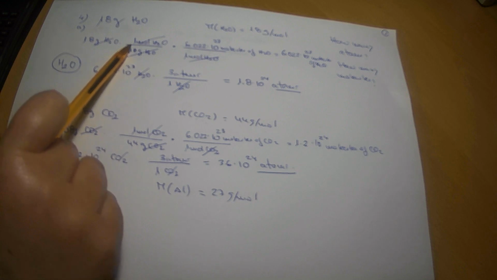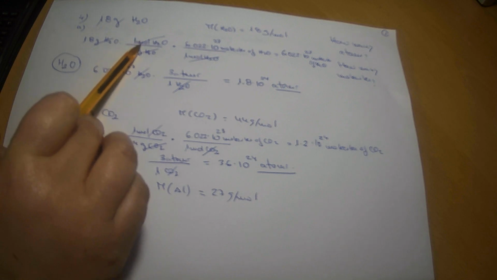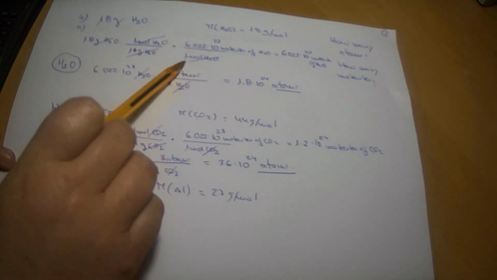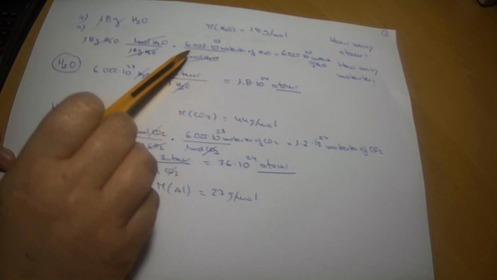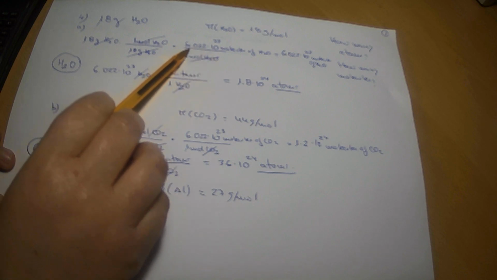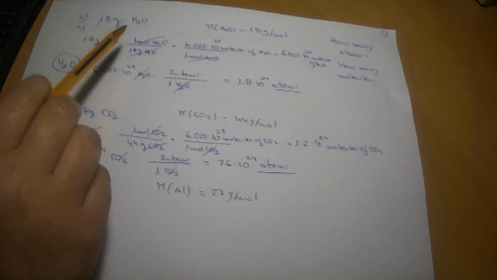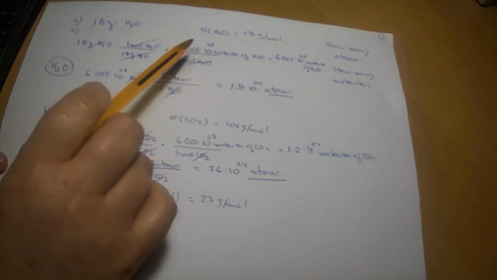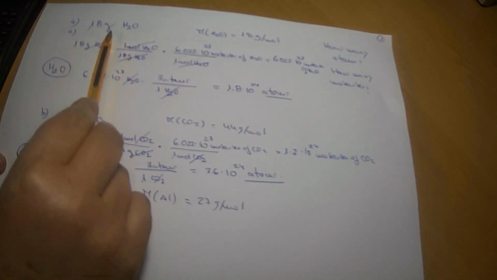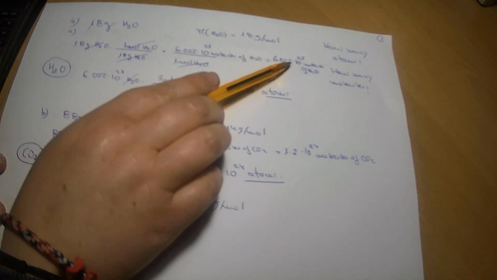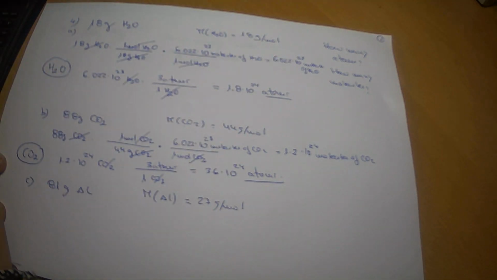Pero en realidad lo que os preguntan son las moléculas. Entonces tenéis que relacionar los moles con las moléculas. We know that 1 mole of H2O is the same as 6.022 times 10 to the 23rd molecules of water. At the end, the final result is that in 18 grams of water, we have 6.022 times 10 to the 23rd molecules of water. Es decir, que en 18 gramos de agua hay el número de Avogadro de moléculas de agua. Dicho de otra manera, en 18 gramos de agua hay 6,022 por 10 a 23 moléculas de agua.